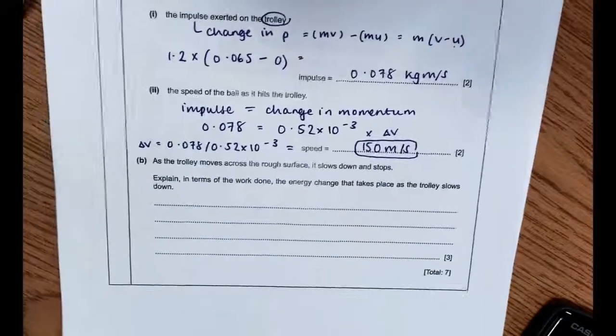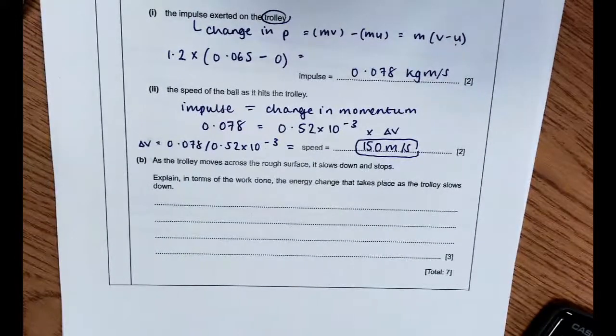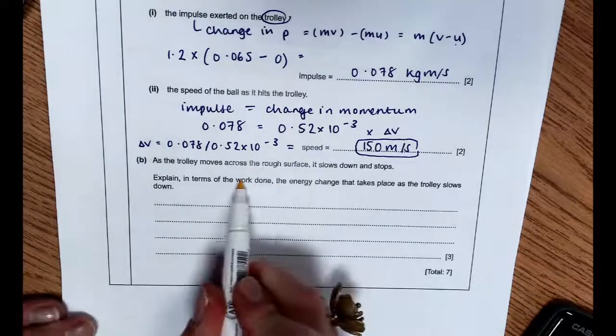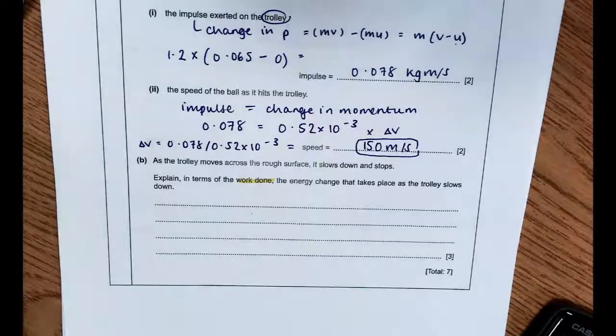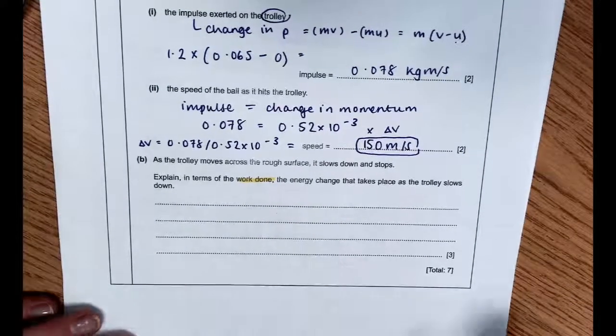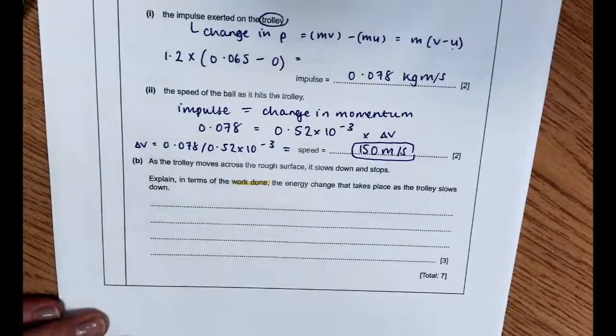So then in B it says, as the trolley moves across the rough surface, it slows down and stops. Explain in terms of the work done, so I need to see the phrase work done in your answer, the energy change that takes place as the trolley slows down. Okay, so we're going to firstly get started with our work done.